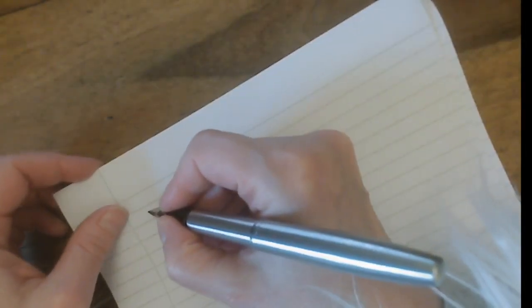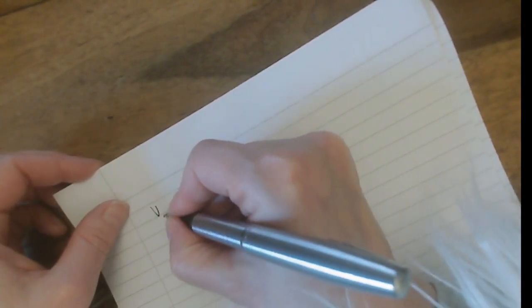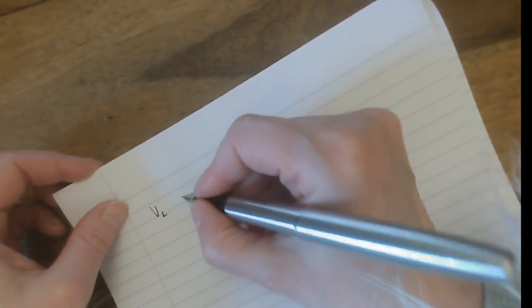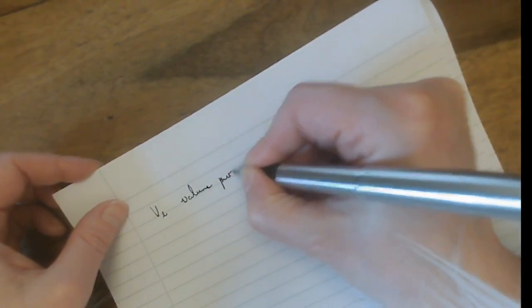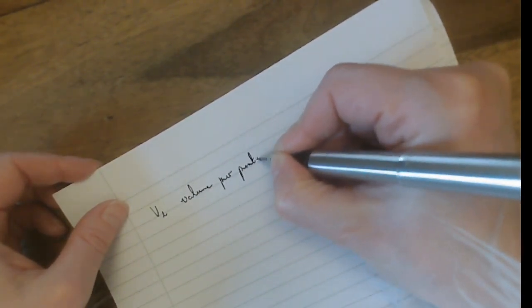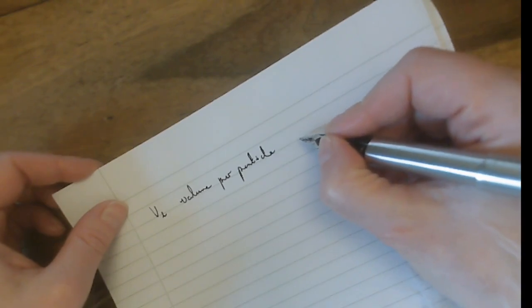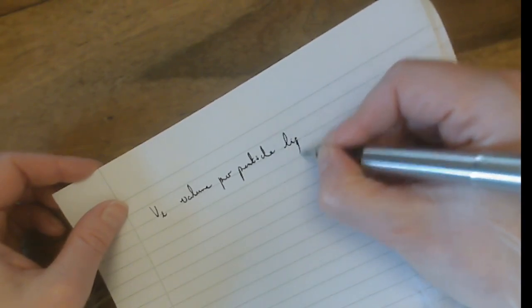So, we're going to say that VL is our volume per particle in the liquid droplet.